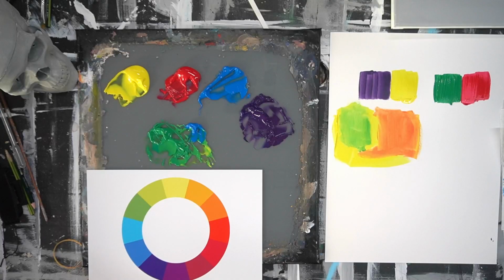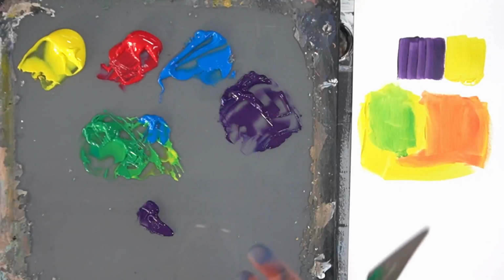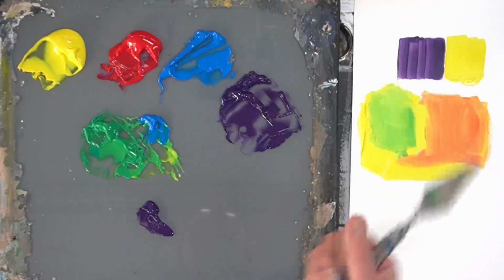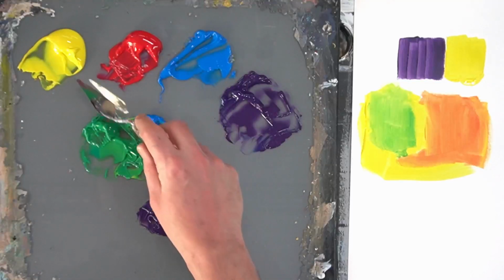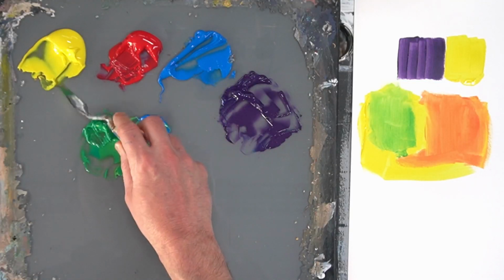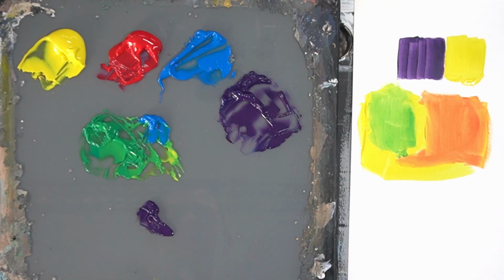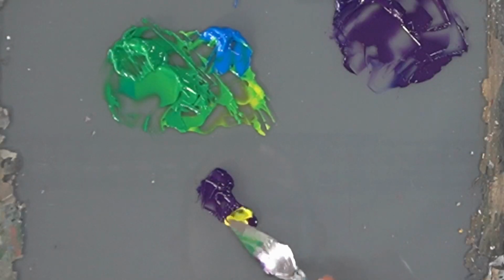But now we take a look at what happens when you mix the complementary colors. When you mix them, they dull each other. I just want to show. Here you have purple, the complementary color of yellow. Next to each other, they pop out. But what happens if I mix a little bit of yellow through that purple? Let's have a look.